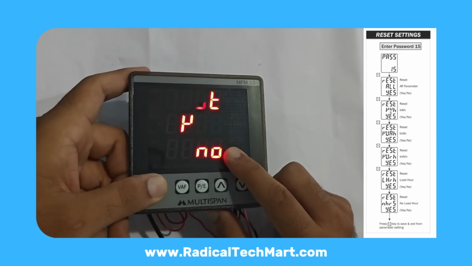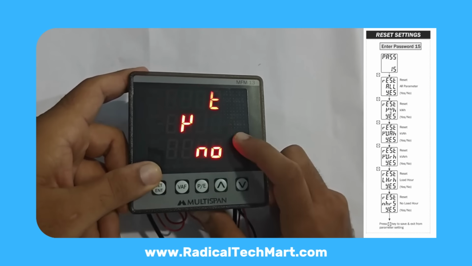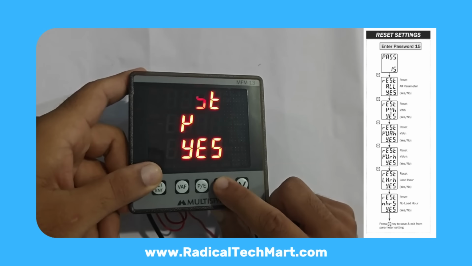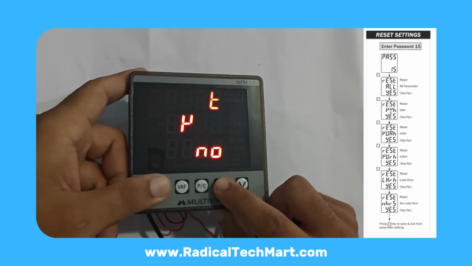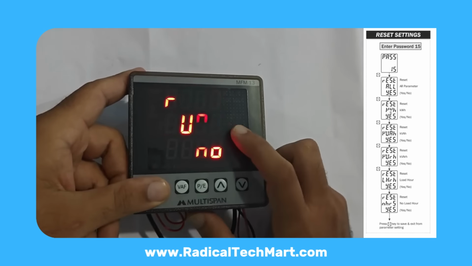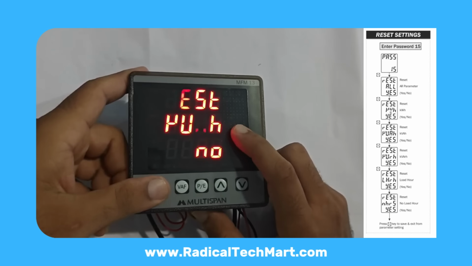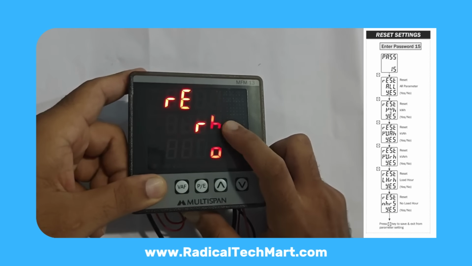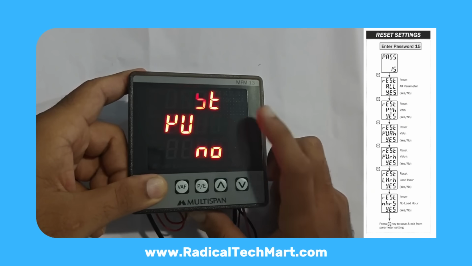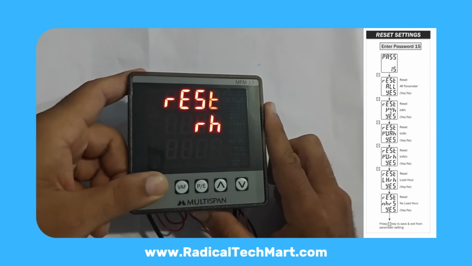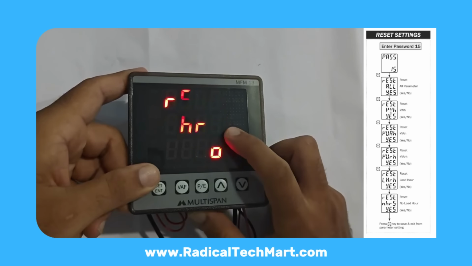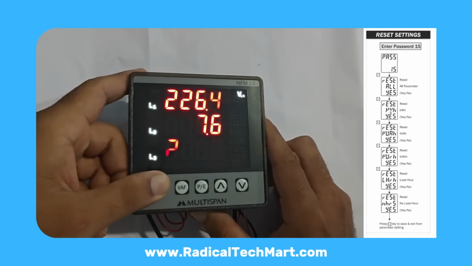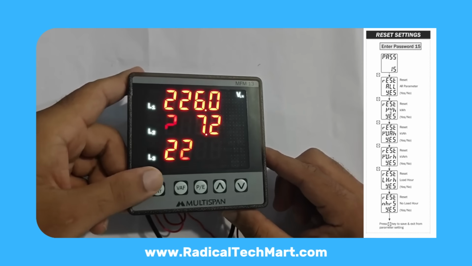Press Set with No selected. Reset kWh, active energy. You can choose Yes, No using the UP arrow and then reset only kWh. Press Set again. Reset apparent energy, kVAh. Press Set again. Reset reactive energy, kVARh. Press Set again. Reset load hours. Press Set again. Reset no load hours. Press Set again to exit the parameter menu.